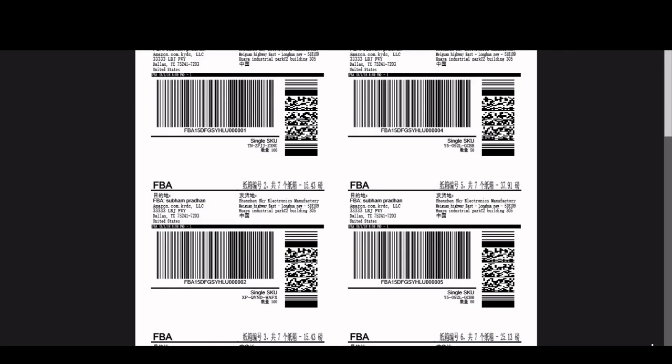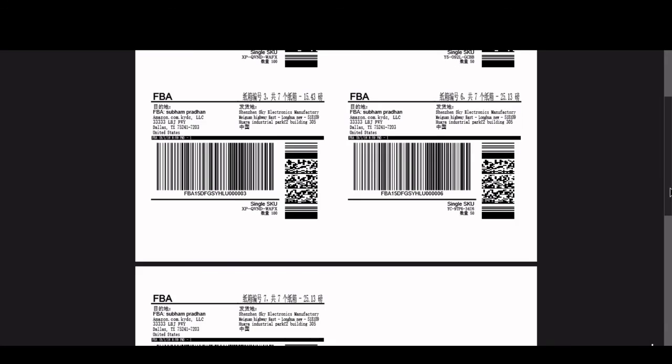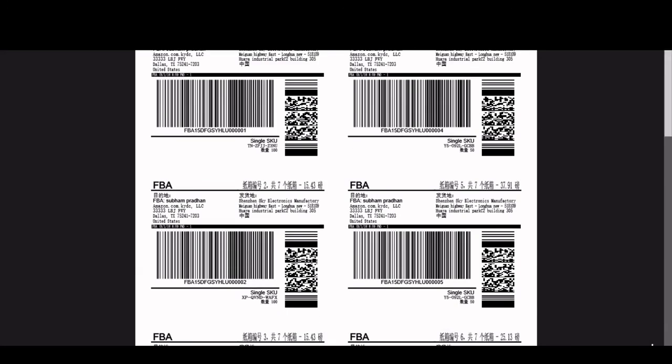At the time, I was shipping around 7 cartons of my products, so here are 1, 2, 3, 4, 5, 6, 7 box labels, guys. Each one will go on one carton. So I hope you got an example of how a box label looks and how you can create your product variation. These box labels and item labels are the only barcodes that you have to send to your supplier.